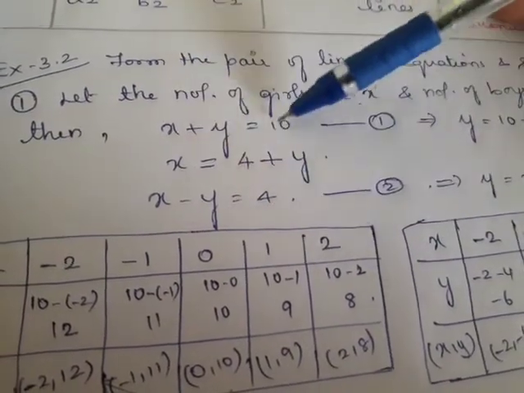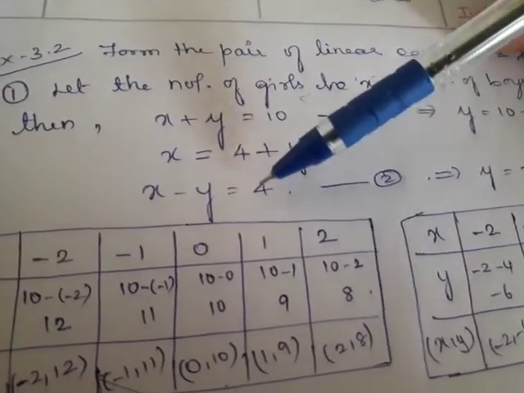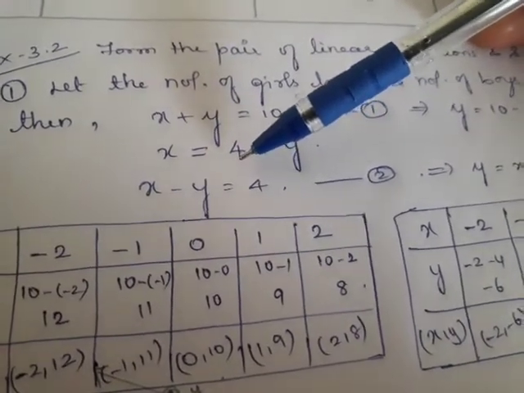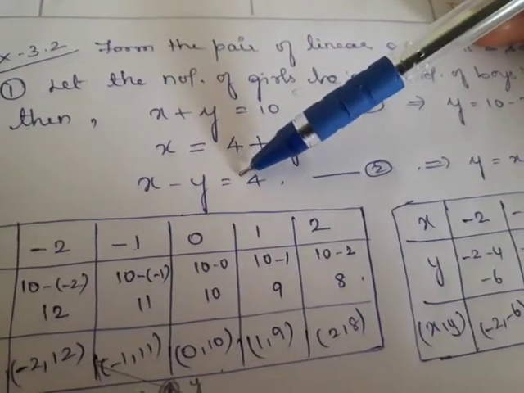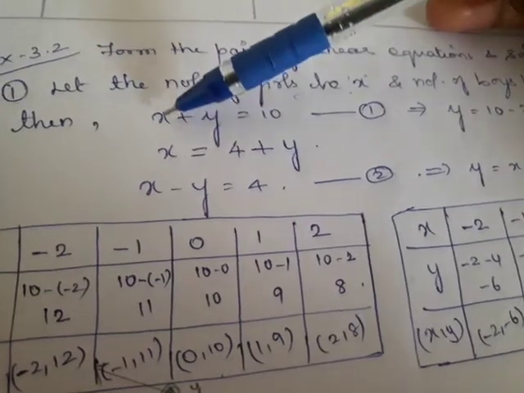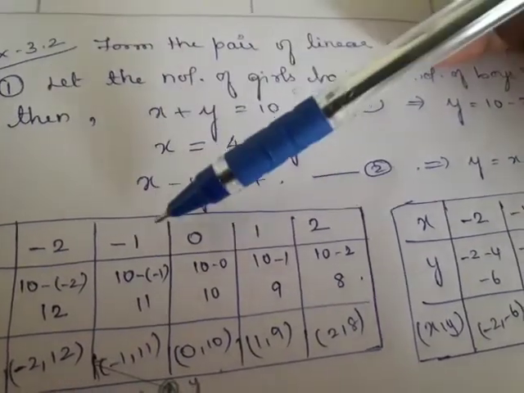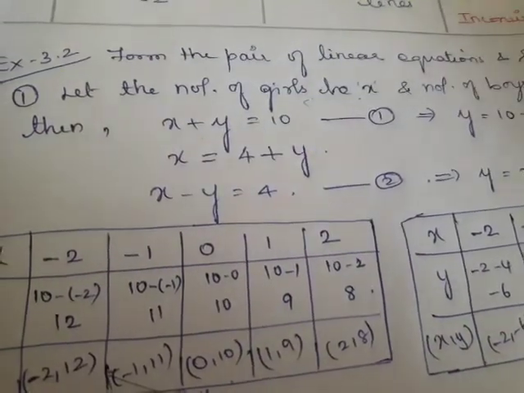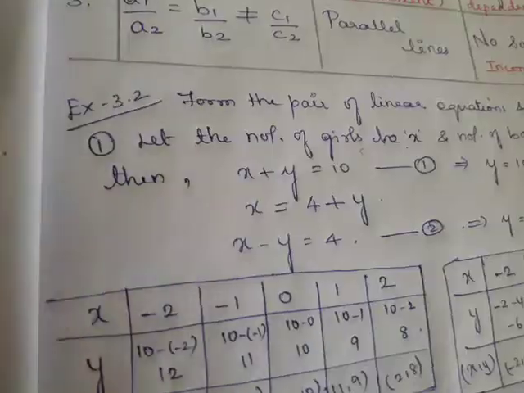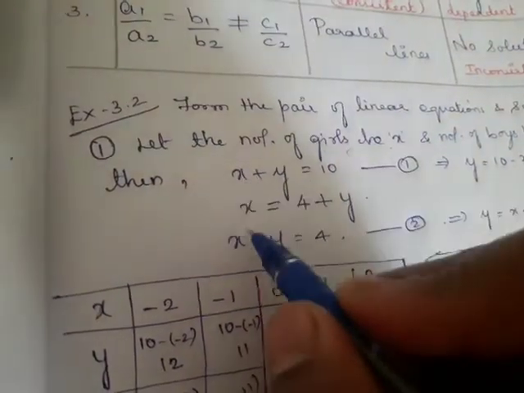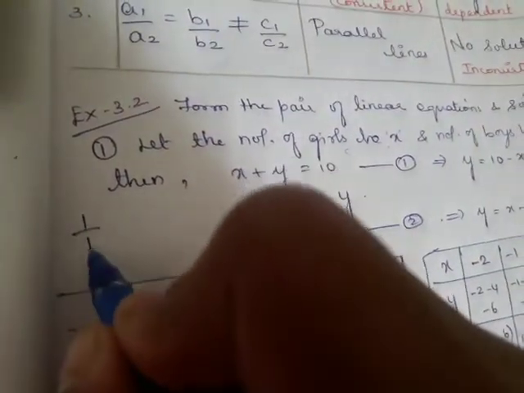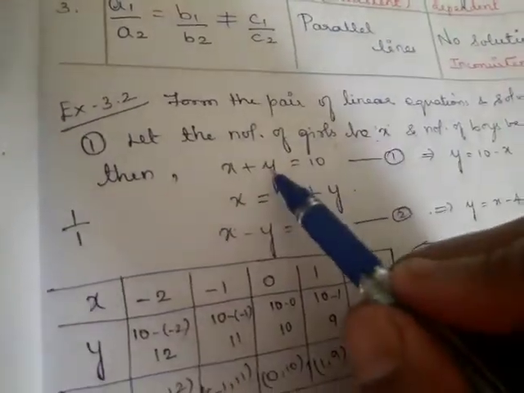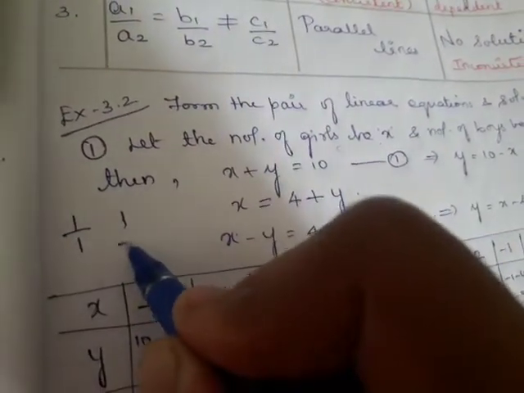Now with these two linear equations, by comparing the ratios of the coefficients, we can check what type of solution it will have. Now what is a1 here? 1. a2 is 1. So a1 by a2 is 1 by 1, right? Then b1 is 1. b2 is minus 1.